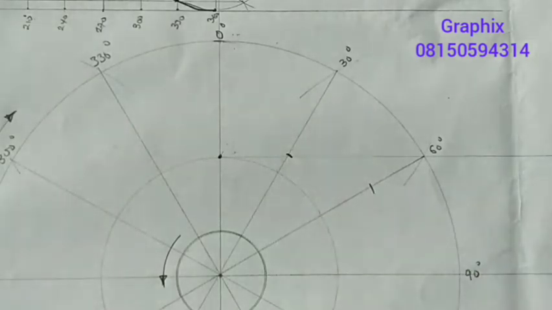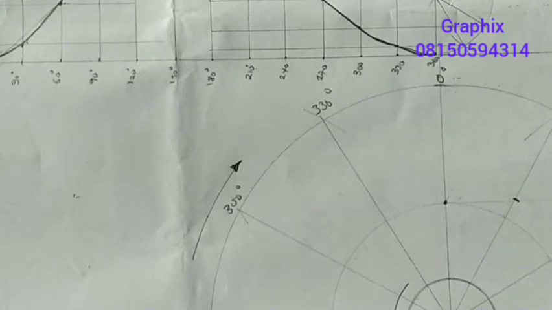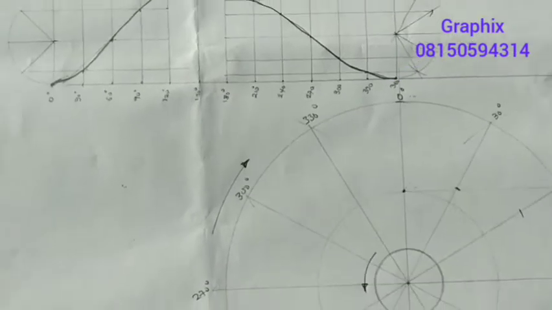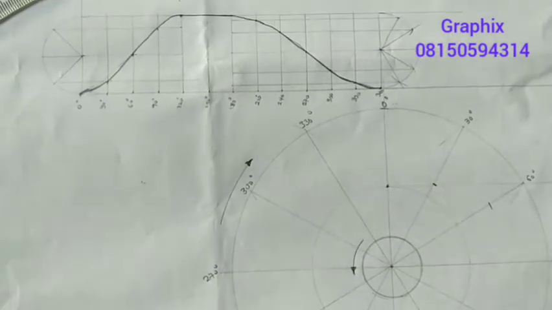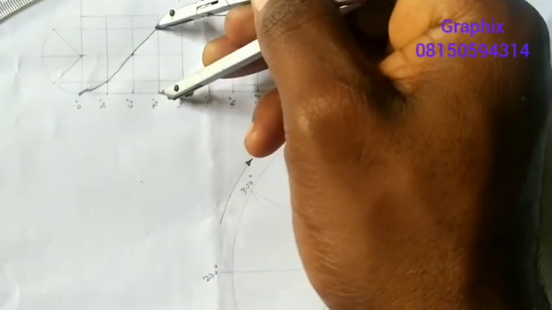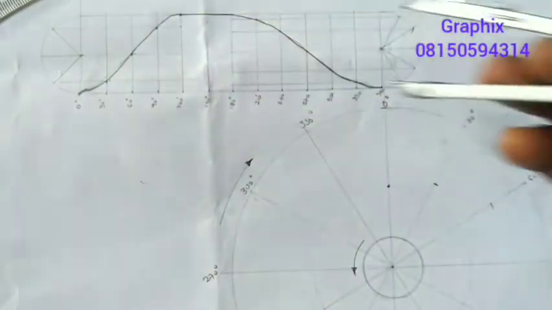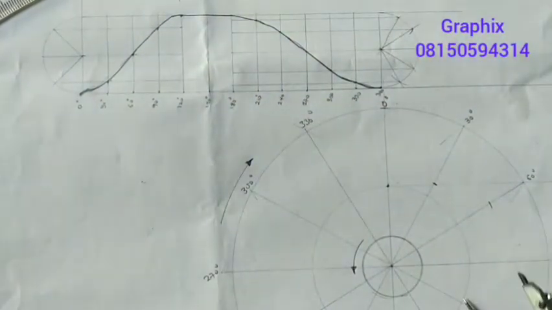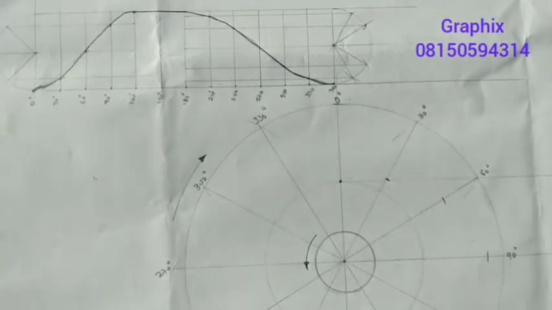You do the same thing. You go to 90. You move it to that point too, where they meet. Can you see? This is 90. And I'll come to where 90 is, place it on the point here and mark. Right? So that is 90.